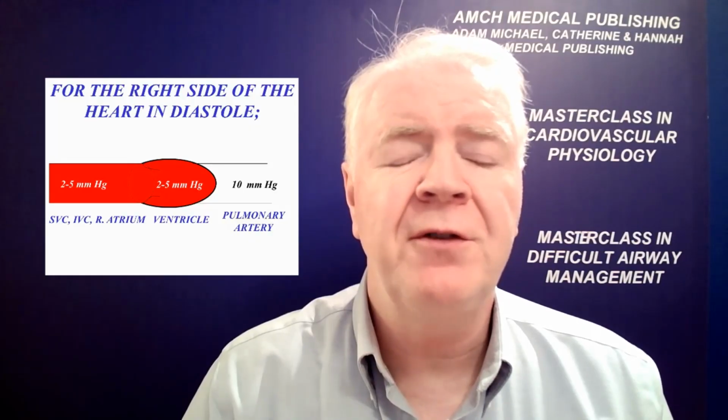At the very instant of the start of diastole, and just before the mitral or the tricuspid valve opens, the pressure in the right ventricle may be as low as 2 millimeters of mercury, but after the tricuspid valve is fully open, the venous blood rushes through the right atrium into the right ventricle, and all three regions, the vena cava, the right atrium, and the right ventricle, equilibrate towards the end of diastole to a pressure of about 5 millimeters of mercury.